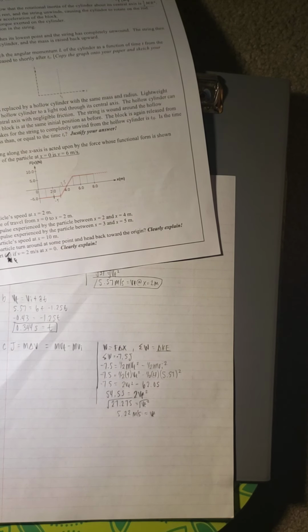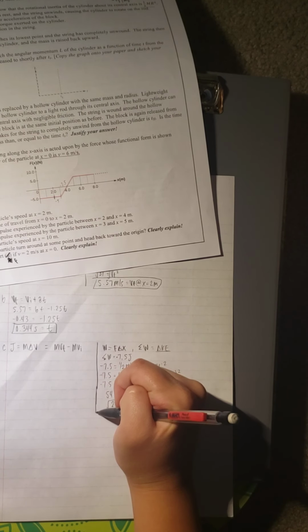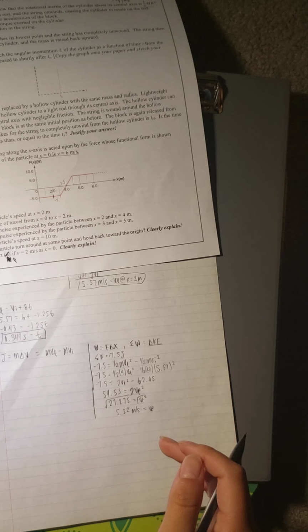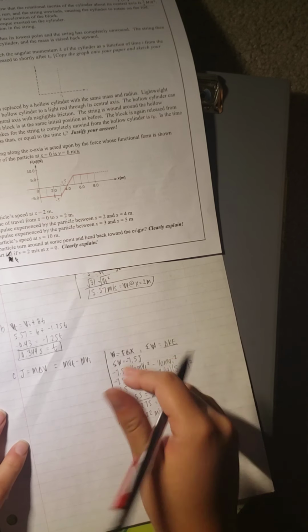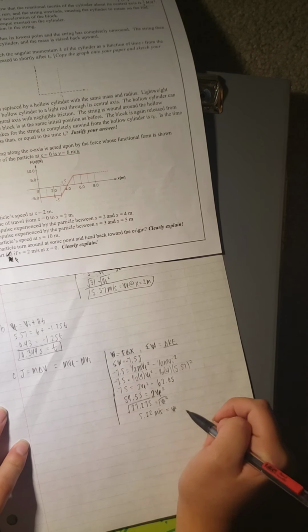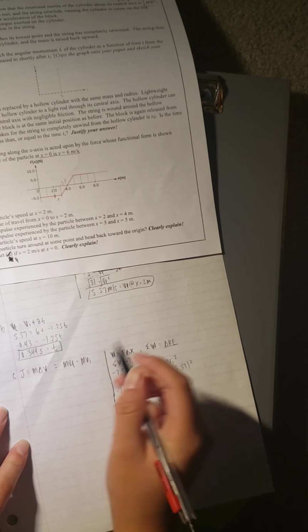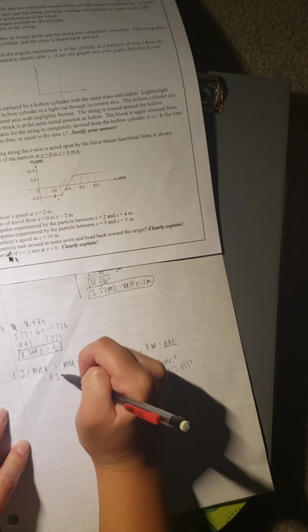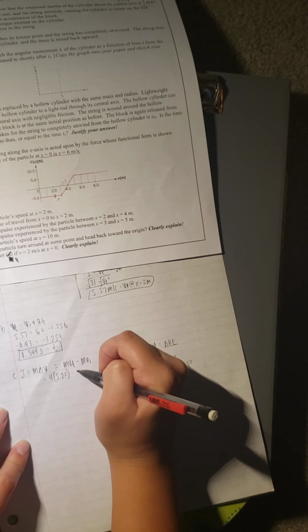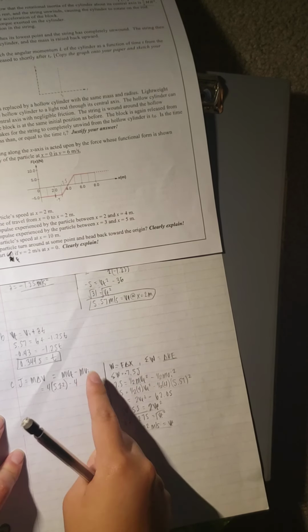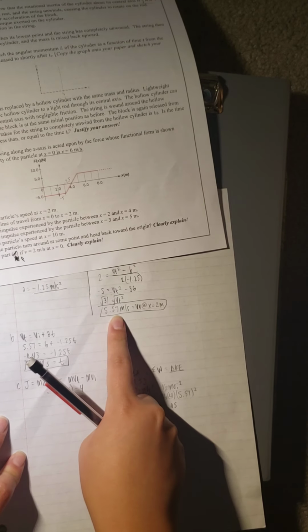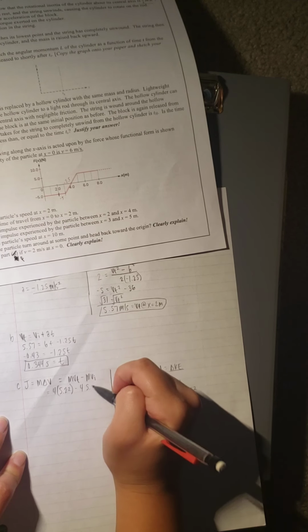Okay, so we have found speed at 4, and in this case it's going to be our VF. So now we can just use this to plug it into here. And if you remember, it's from 2 to 4, so our VI is going to be speed at 2, which we already found.